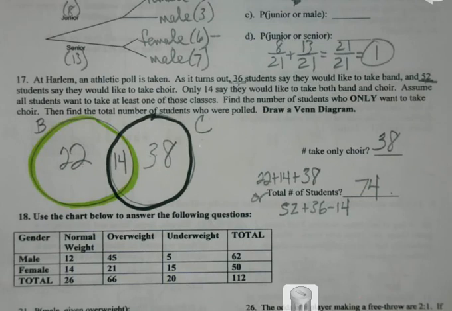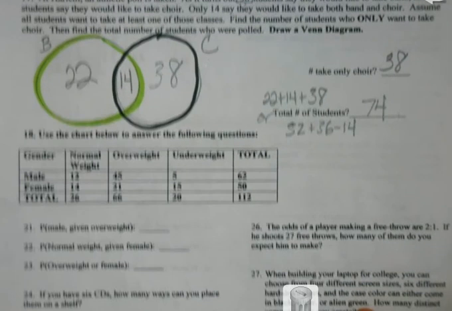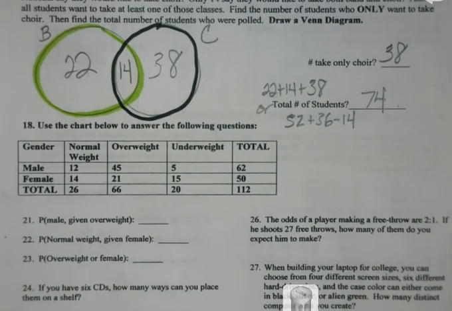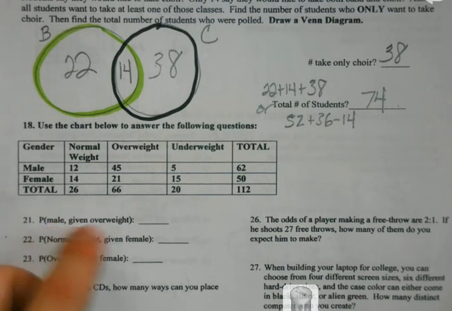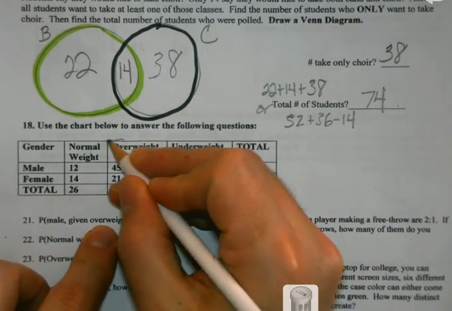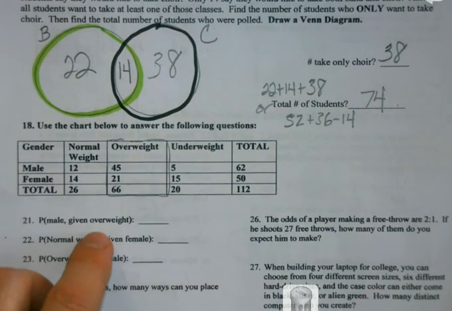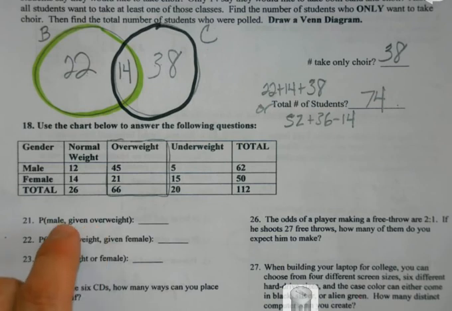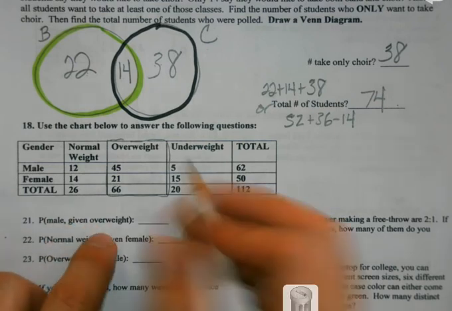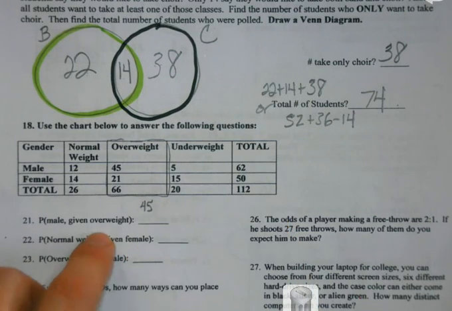And then, how did you get 15 out of 22 for 21? All right, 21. 21? Yeah. So let's bump up here a little bit, because I got 15 out of 22. All right, let's see. Probability of male given that they're overweight. So, how many males are overweight? 45. How many total people are overweight? 66.